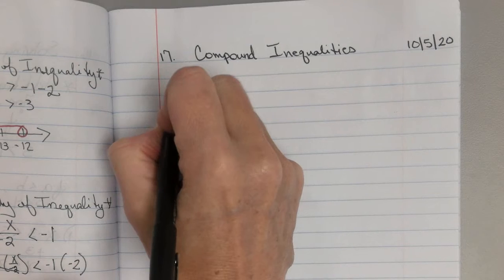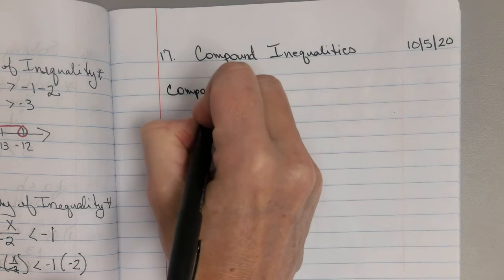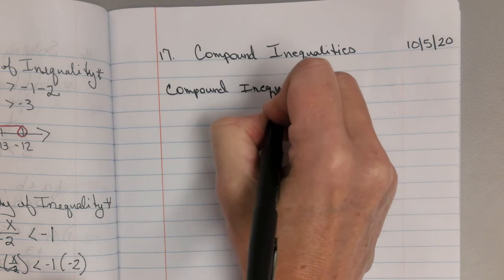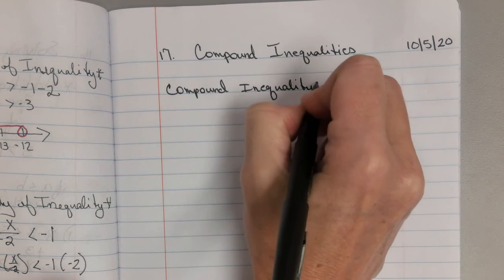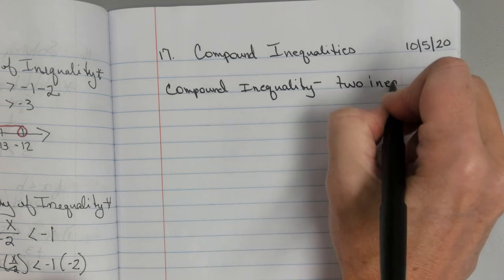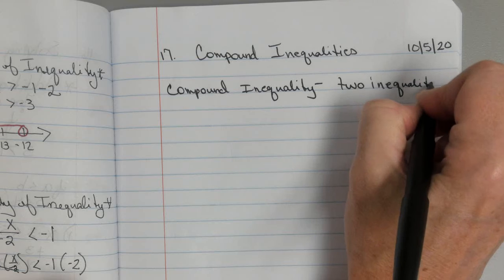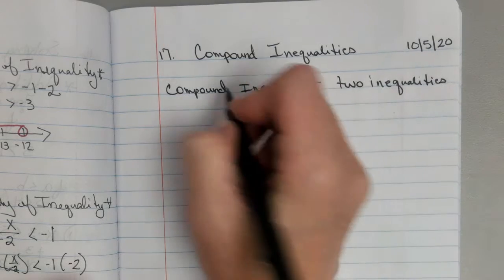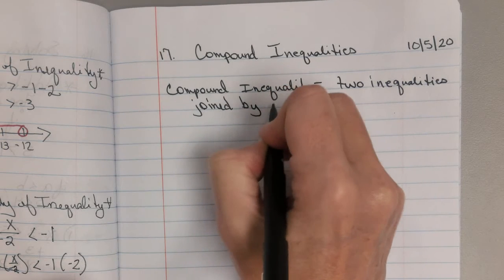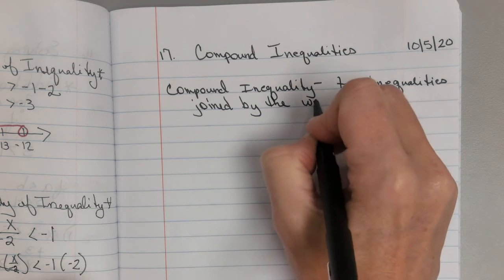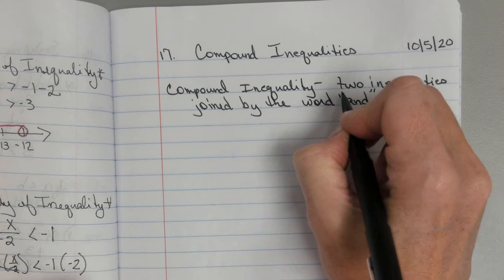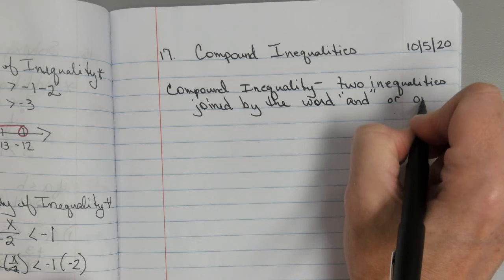So a compound inequality is when we have two inequalities joined by the word "and" or "or."